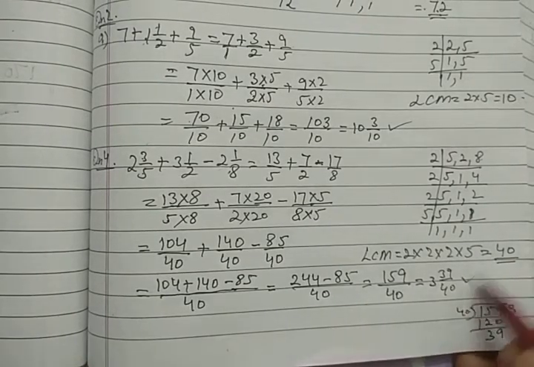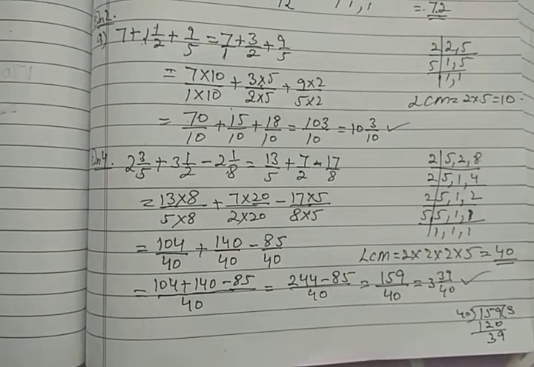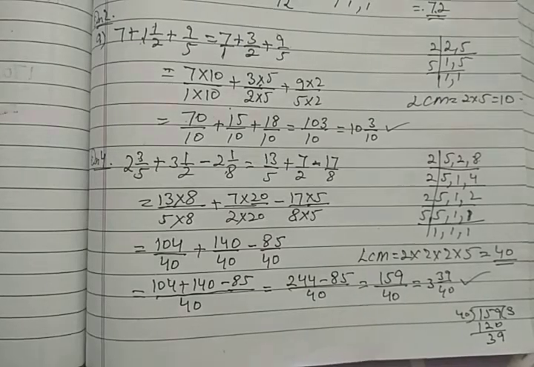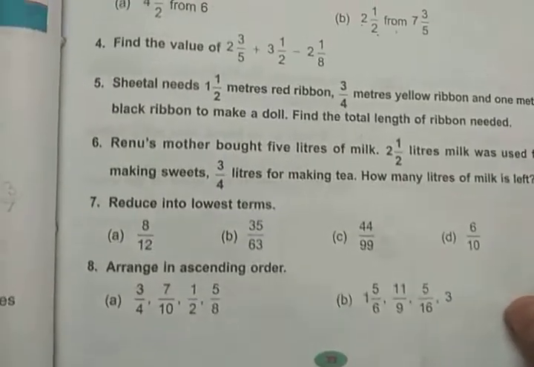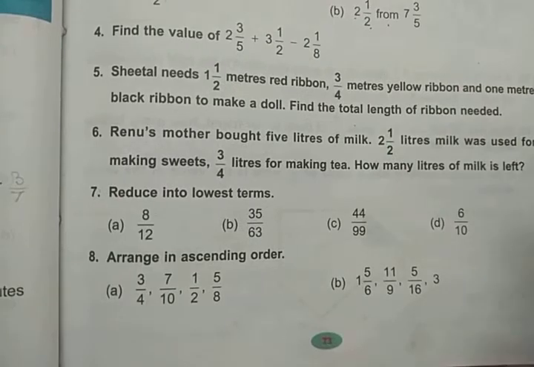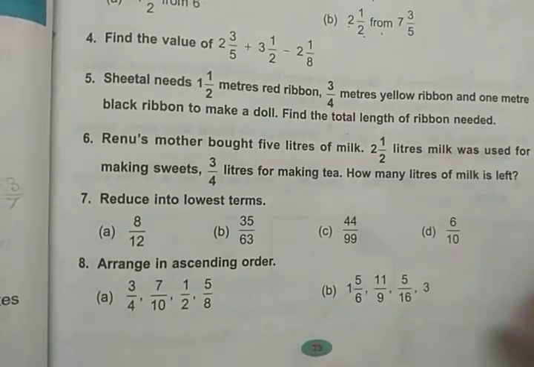So in this way we have to solve such types of questions. Still many questions are left in the brain teaser, so we will do the remaining questions in our next video. Thank you.